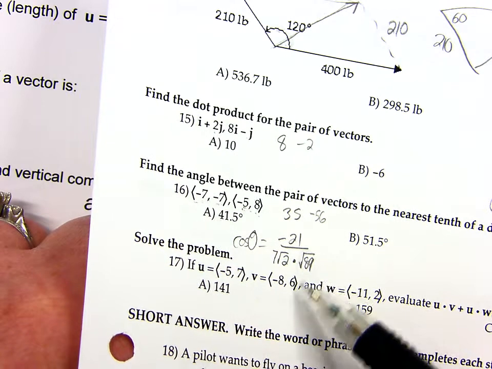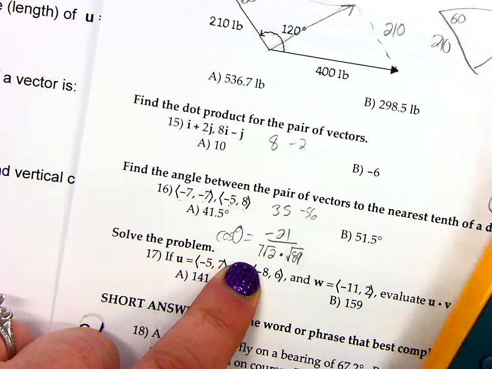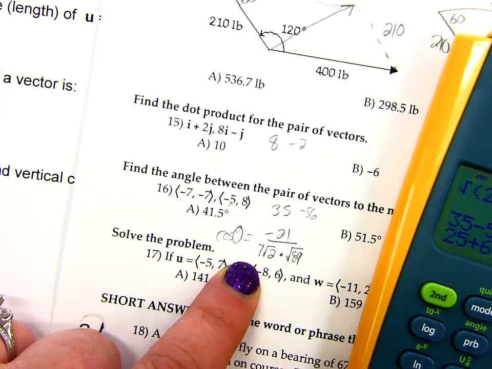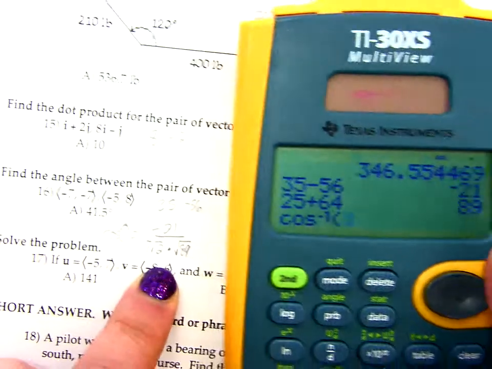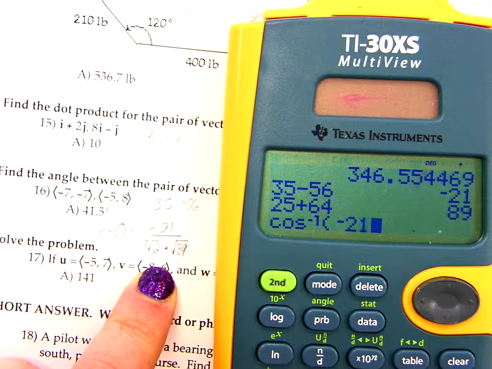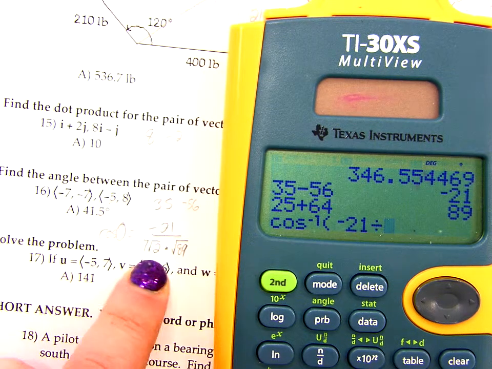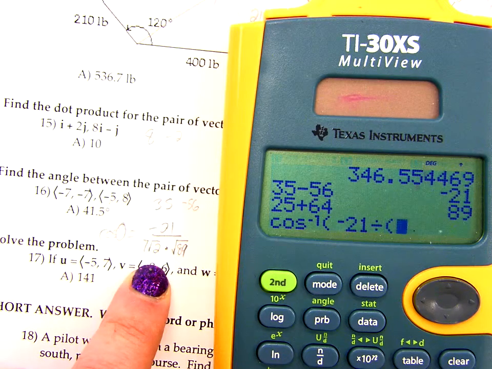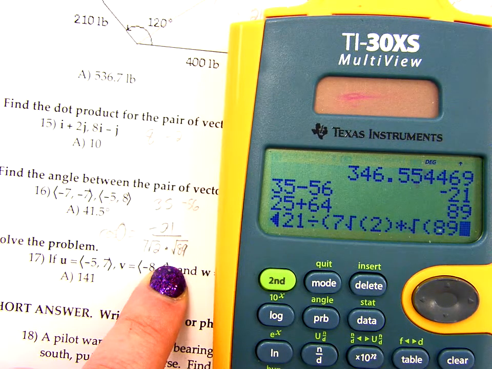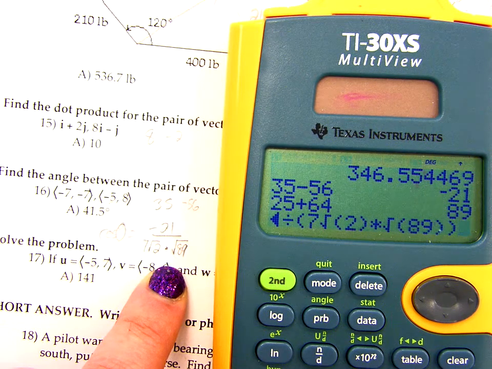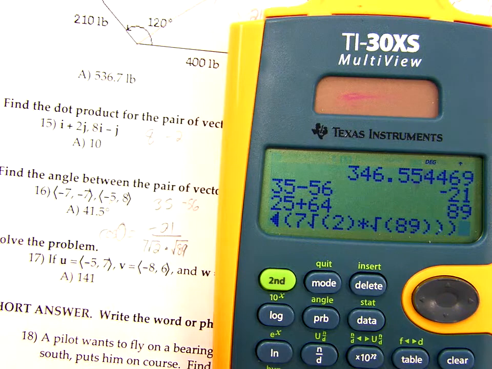All right, so now I can have the calculator do all this for me. Remember, you want inverse cosine, so second cosine, and then I need to type all this in my calculator carefully. So I want -21 divided by, and I want all this in my denominator, so I would put all that in parentheses. So parenthesis, 7 square root of 2, close the parenthesis for that, times square root of 89. Close the parenthesis for the square root, and then close the parenthesis for the denominator, and then close the parenthesis for the cosine bit.